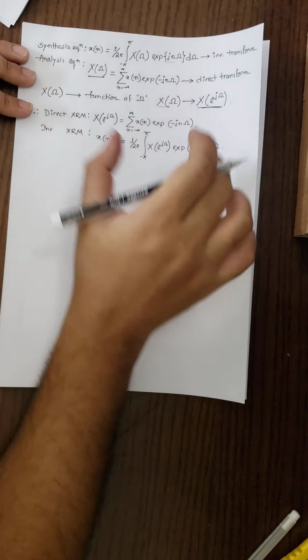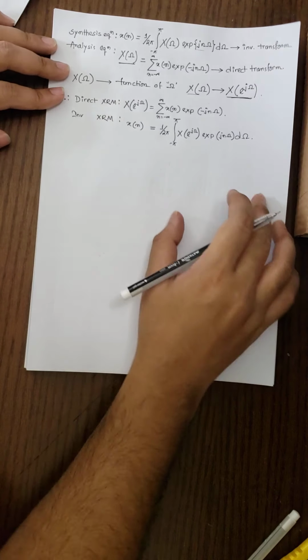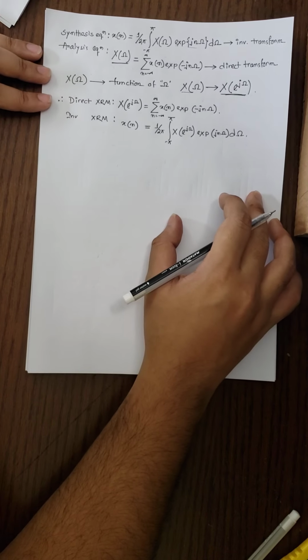So these are the two equations that we derived for the discrete time Fourier transform.